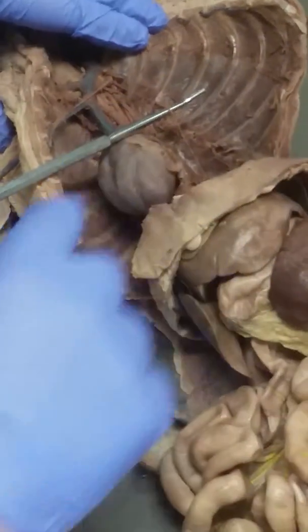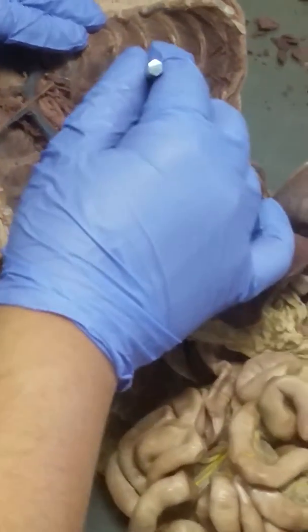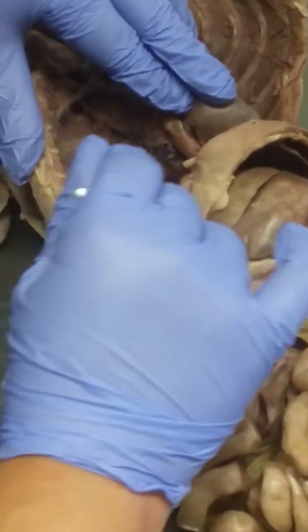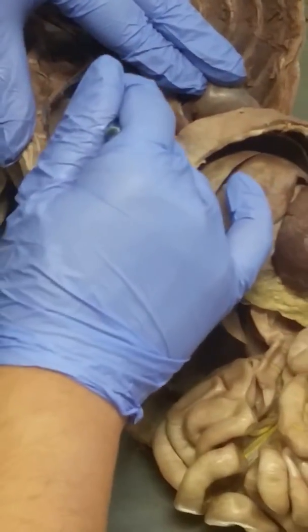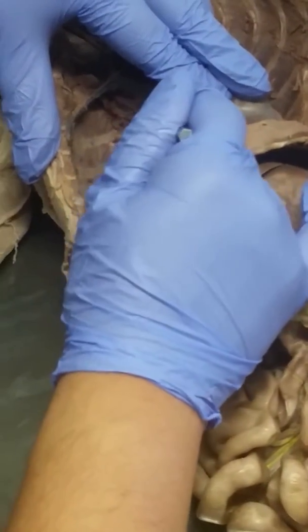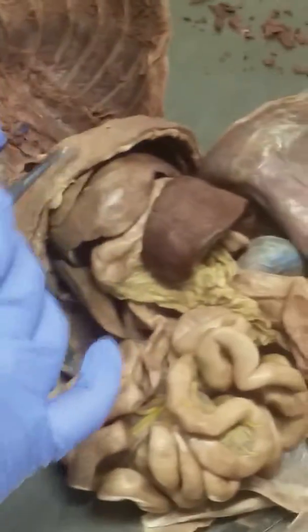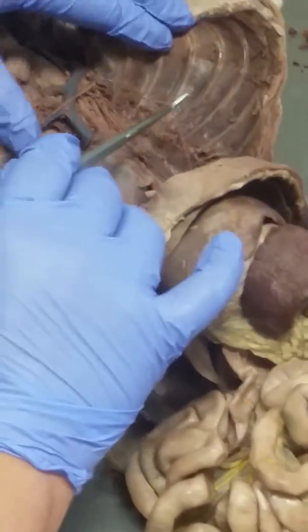The diaphragm's over here, right? You should have one on the left, and you should have one on the right. I haven't isolated the one on the right yet. I don't think I tore it. No, it's there. Yeah, it's here. I'll get that later. But here's an example of the phrenic, right?